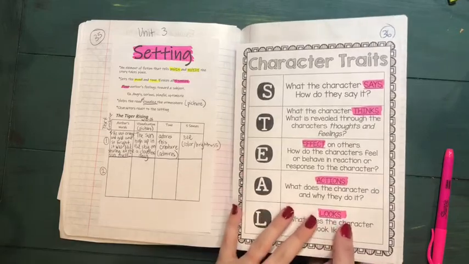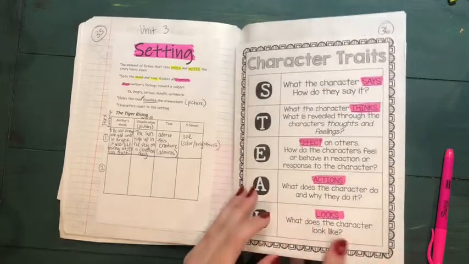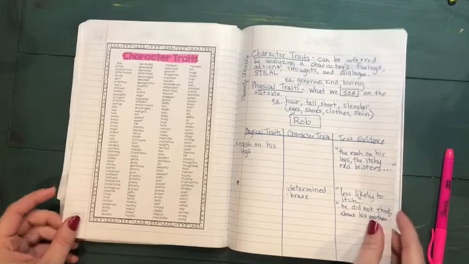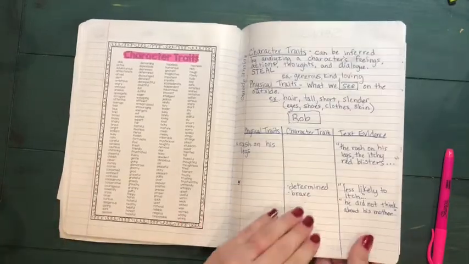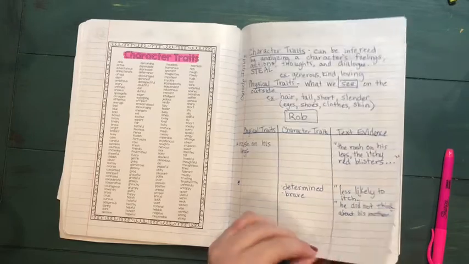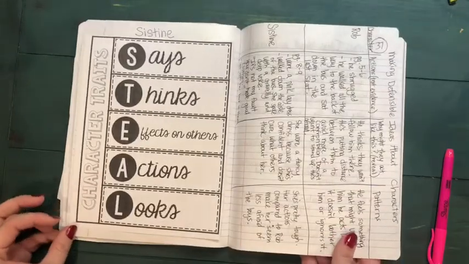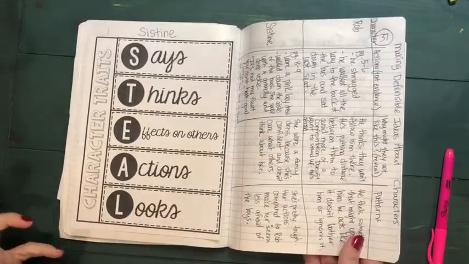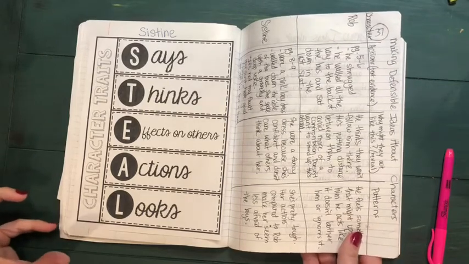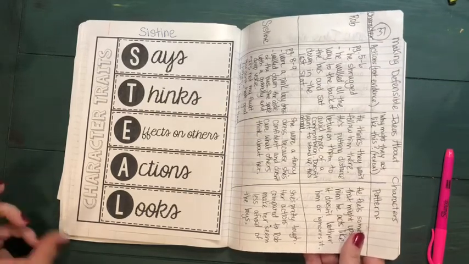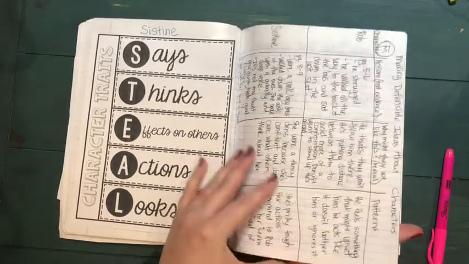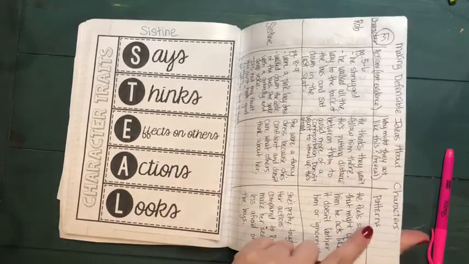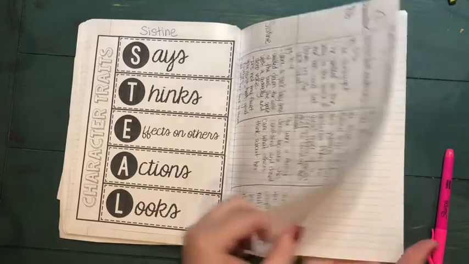And then we talked about the differences between what we call a character trait and then physical traits and how those are used to help us start understanding who our character is. But then we started digging a little deeper as fourth grade readers and knowing that we have to start generating what we call defensible ideas about our characters and their actions and how this might start revealing who they might be on the inside. And we looked for some patterns of those actions.